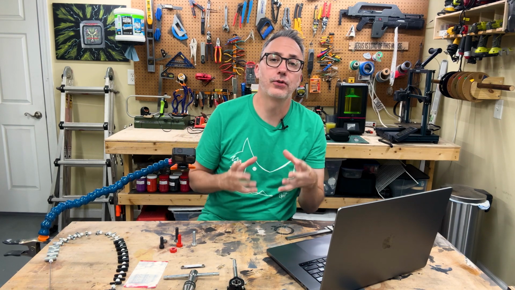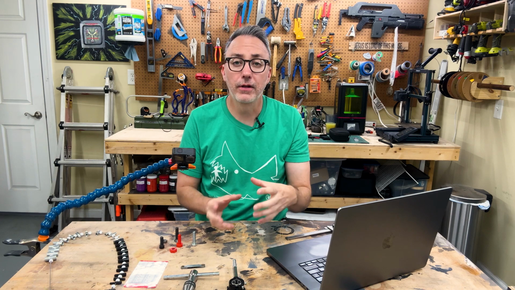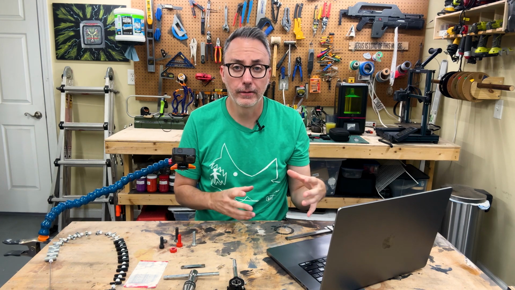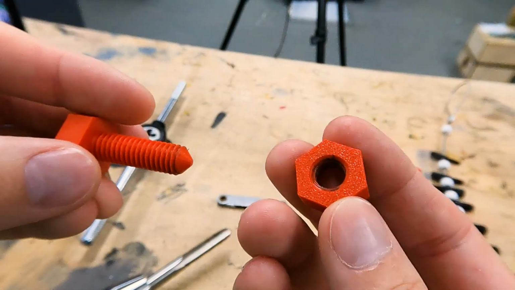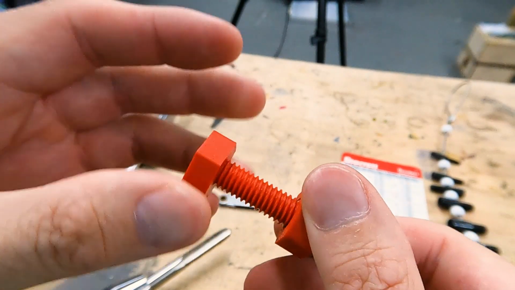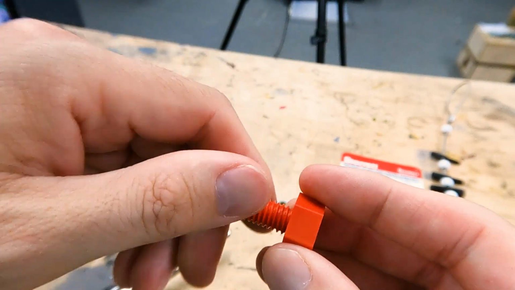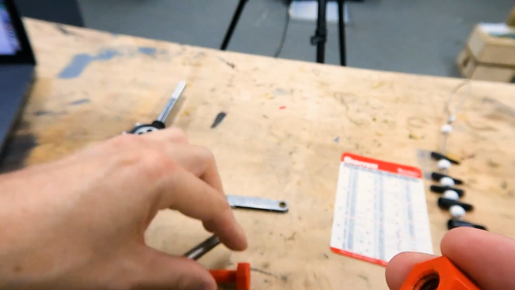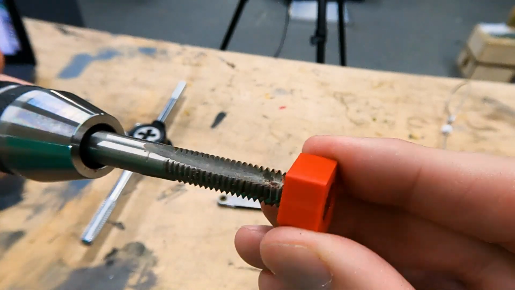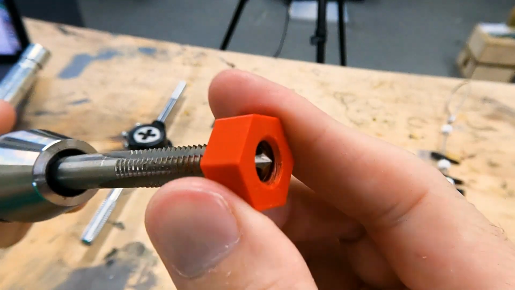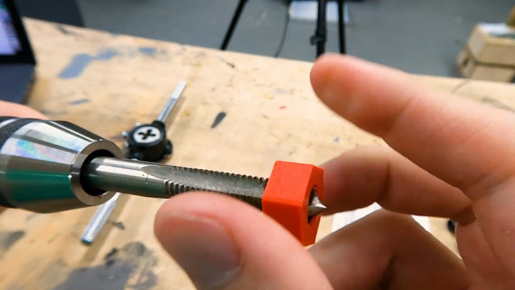So that brings me back to my tap and die. If you don't want to 3D model offset into your part, you can actually use a tap and a die. If this nut would not screw onto this bolt, you could actually take your tap and run it through it, and it would cut the additional offset that you need.